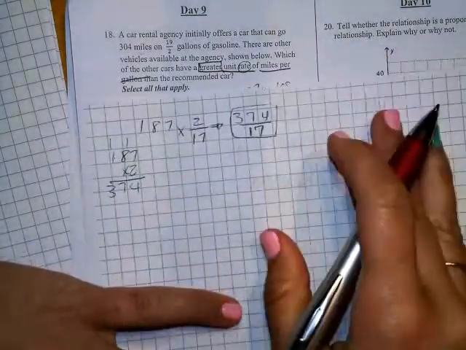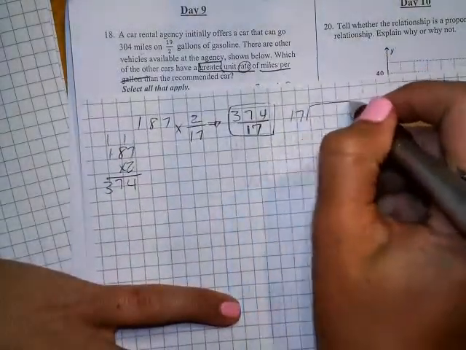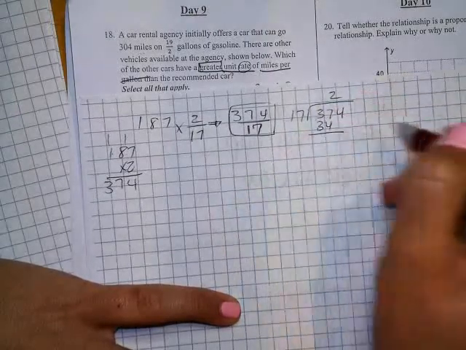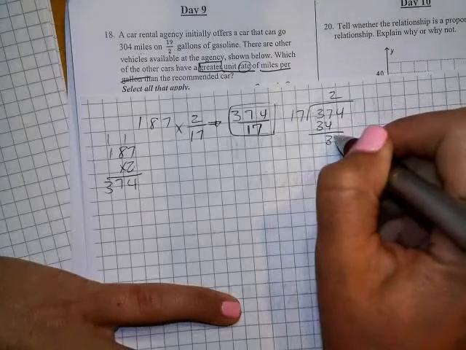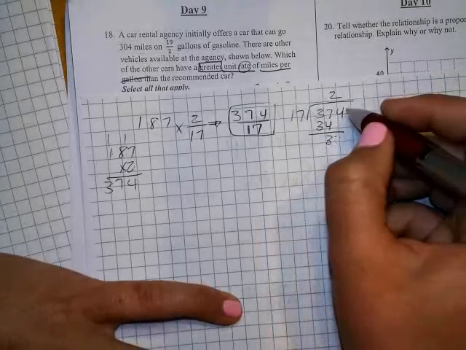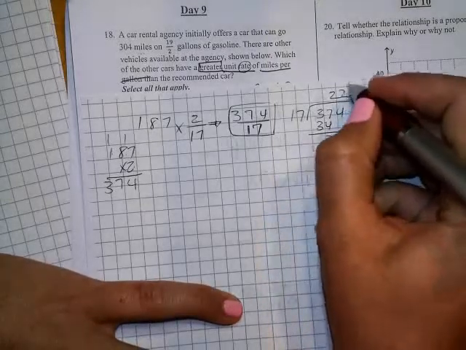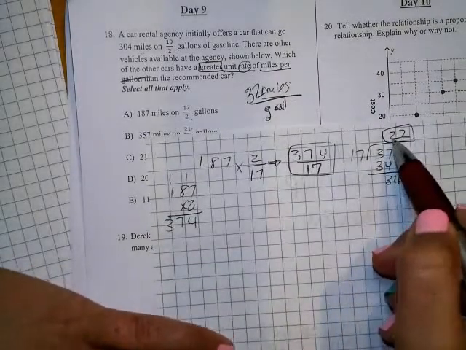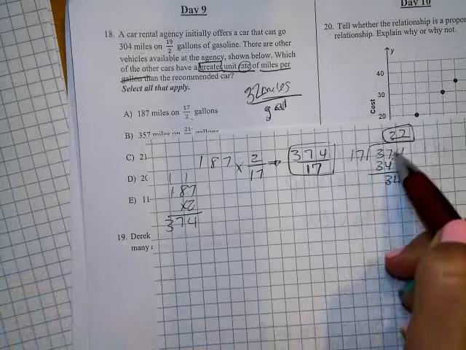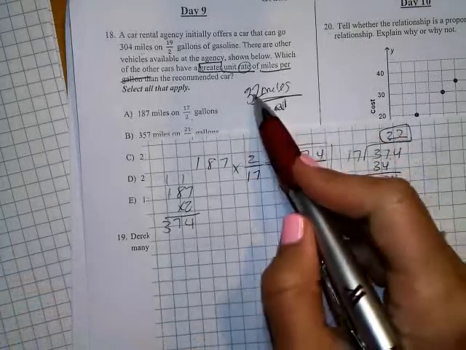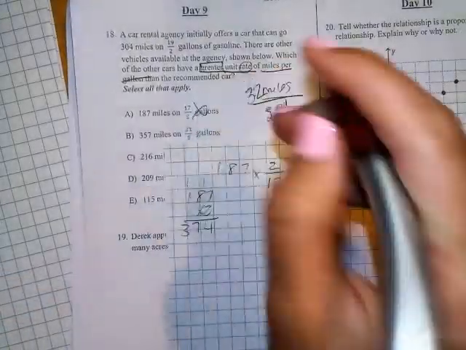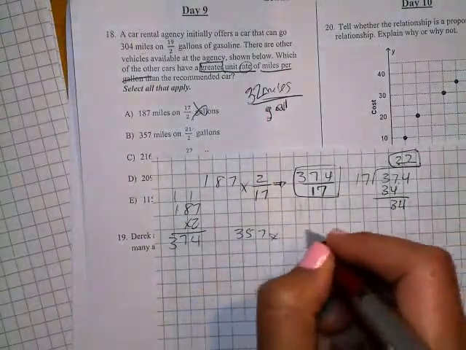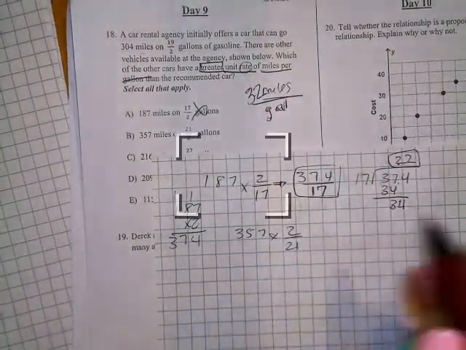Actually, might as well just do it now. 17 into 37.4 is twice, giving me 34. It's 3. It's 4. Matter of fact, you could have even stopped when you noticed that 17 went into 37 only twice, because you need 3, not 2.